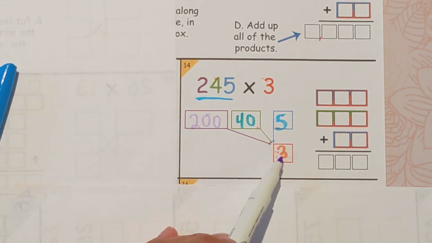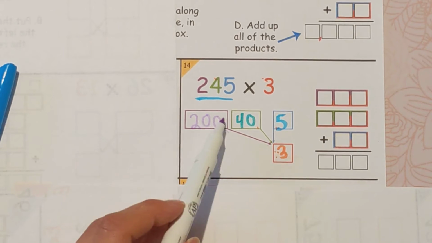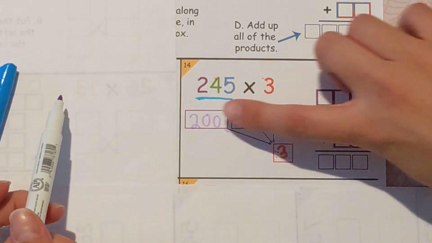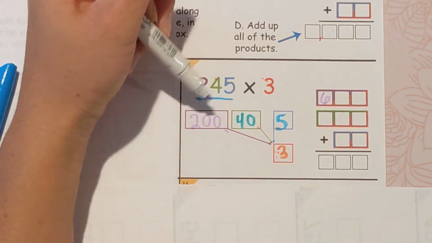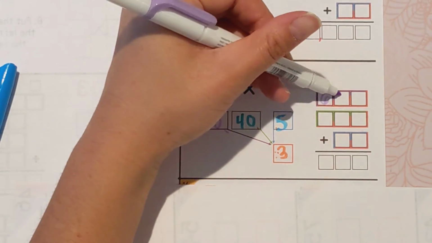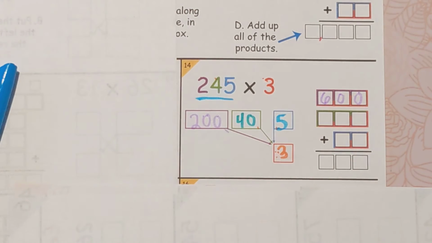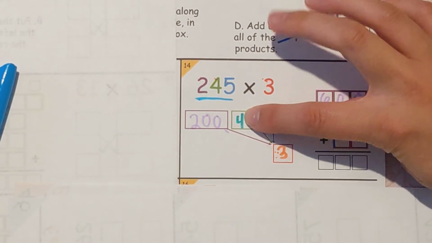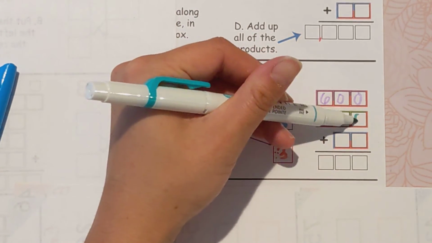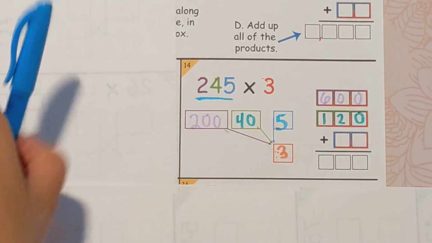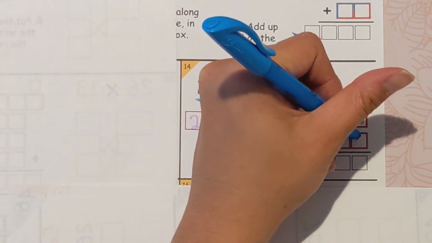So for 200 times 3, as always, ignore the zeros. Just do 2 times 3, which is 6. And then you put the 2 zeros back in. For 40 times 3, again, ignore the 0. Do 4 times 3, which is 12, and then put the 0. And finally, 5 times 3, which is 15.